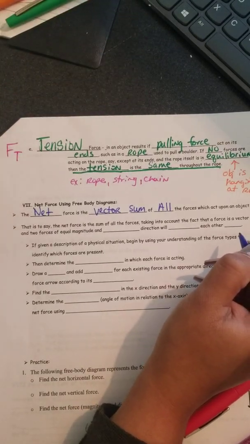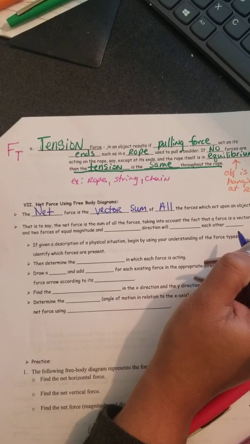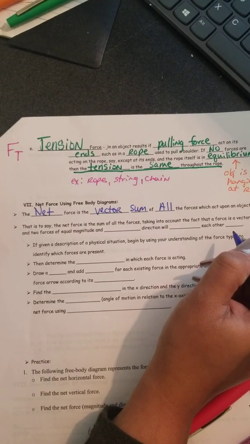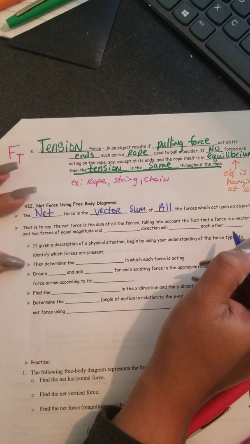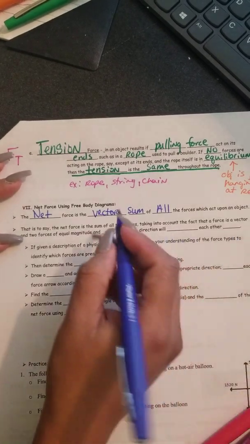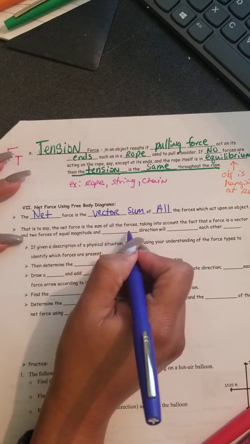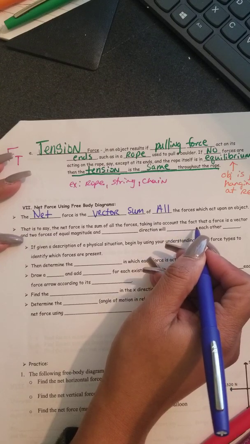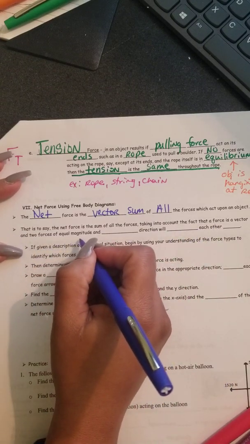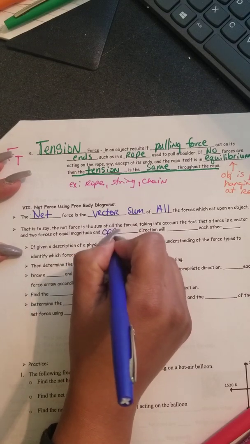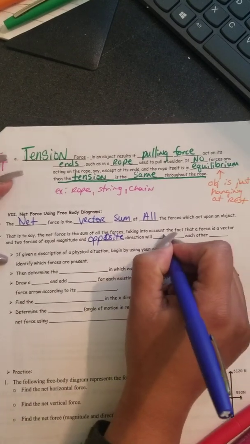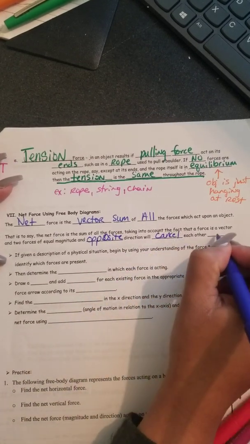Now we're no longer just talking about up and down or right and left or up and to the right. Okay, now we're talking about 4 forces or 5 forces or 6 forces, all of them at the same time acting on one object. It says here that the net force is the sum of all the forces, taking into account the fact that a force is a vector, and 2 forces that are equal in magnitude and opposite in direction will definitely cancel each other out. This is what we already know.